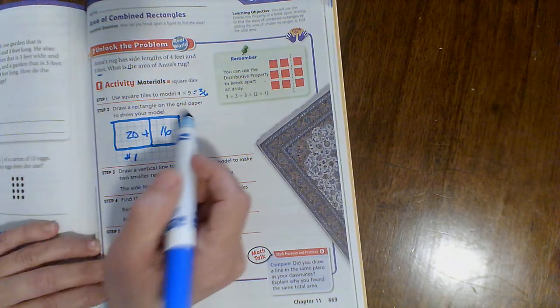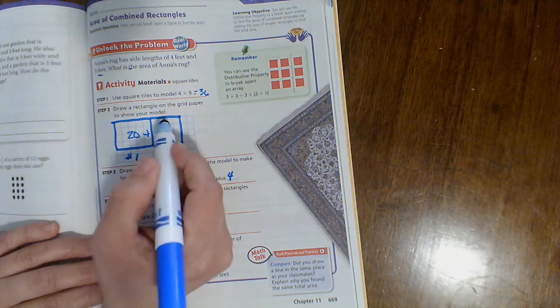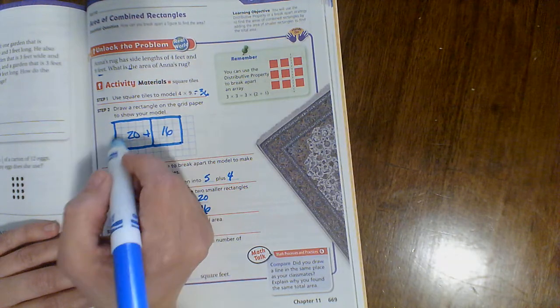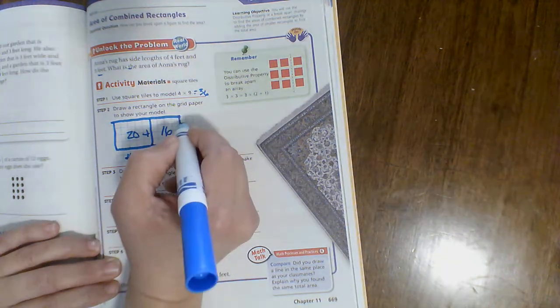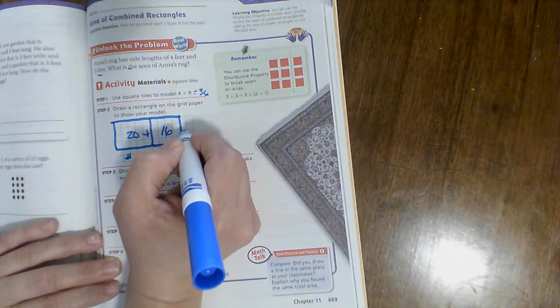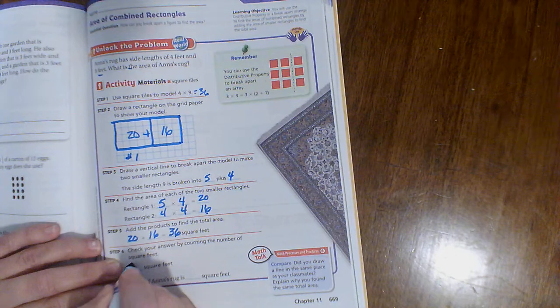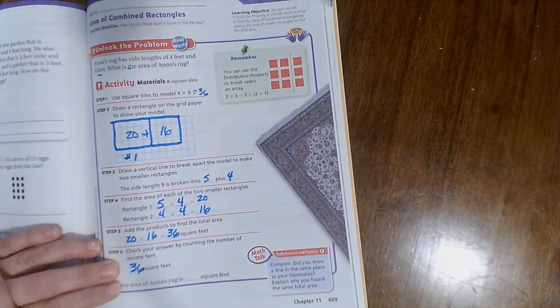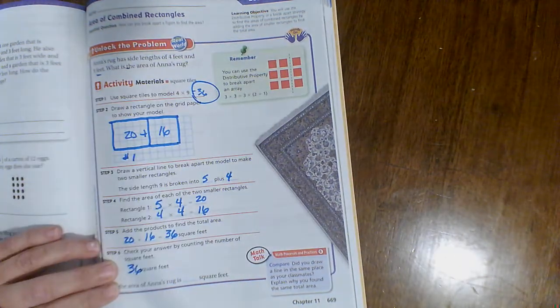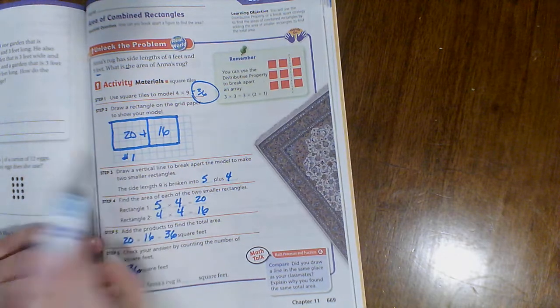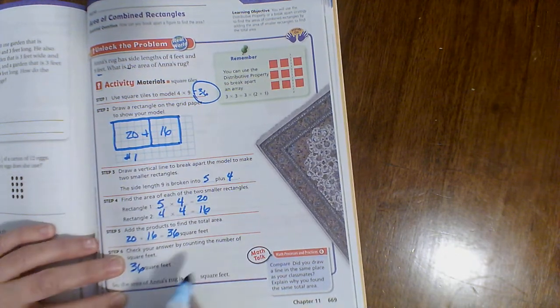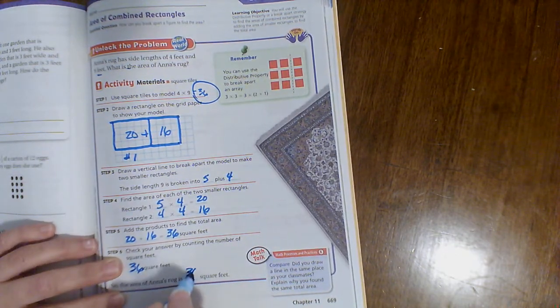If we counted all of these, 1, 2, 3, 4, 5, 6, 7, 8, 9, then another 9, 9 plus 9 is 18, plus another 9 is 27, plus another 9 is 36. So it would be 36 square feet. And we knew that just by multiplying the length times the width. So the area of Anna's rug is 36 square feet.